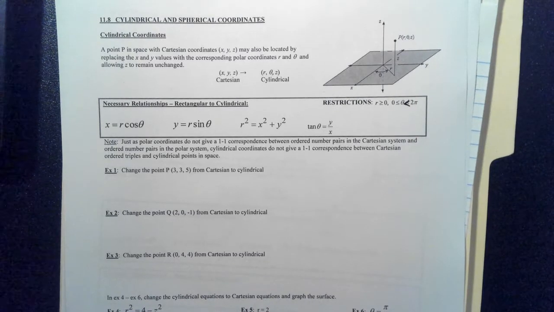Section 11.8, cylindrical and spherical coordinates. In section 11.7, we talked about quadric surfaces. 11.8 is going to continue that, but also introduce two new coordinate systems, so we'll have different looking equations and we'll be able to represent points in 3 space differently.